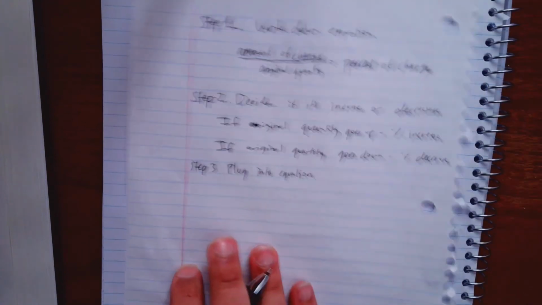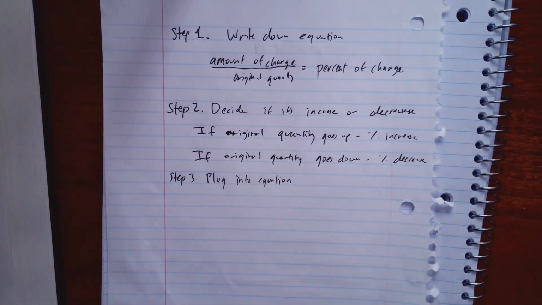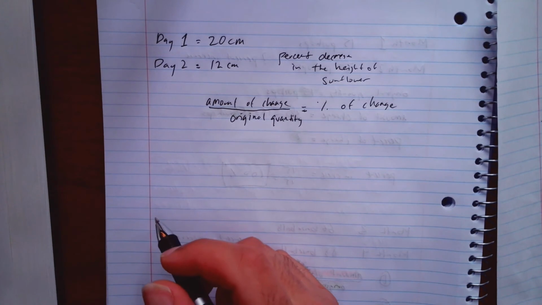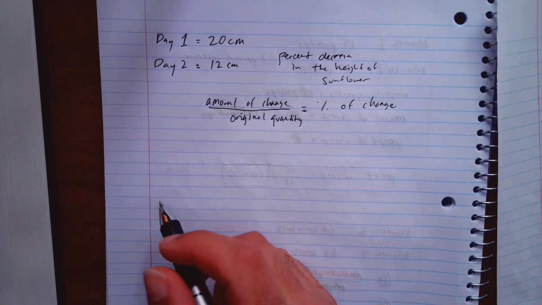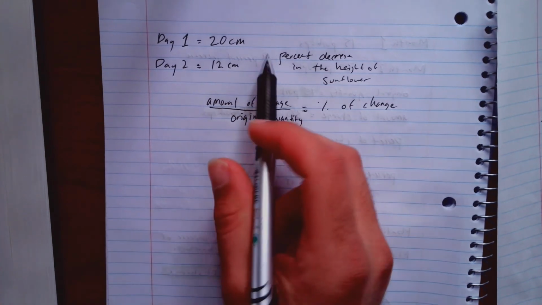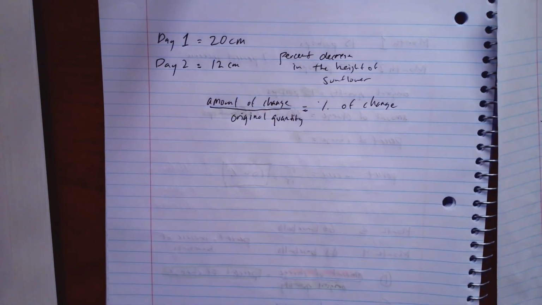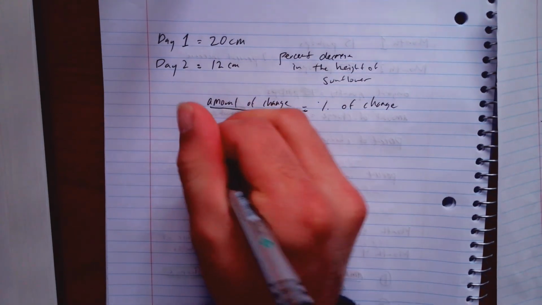Exactly. Okay, our step number 2, we're going to decide if it's an increase or decrease. And why is it a decrease? It went from 20 to 12. The original quantity is bigger than our second quantity, so we have a decrease.